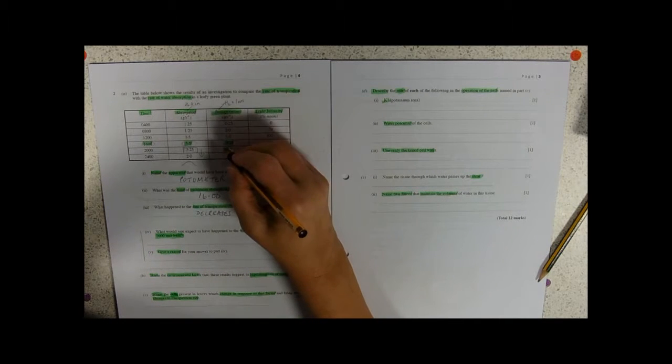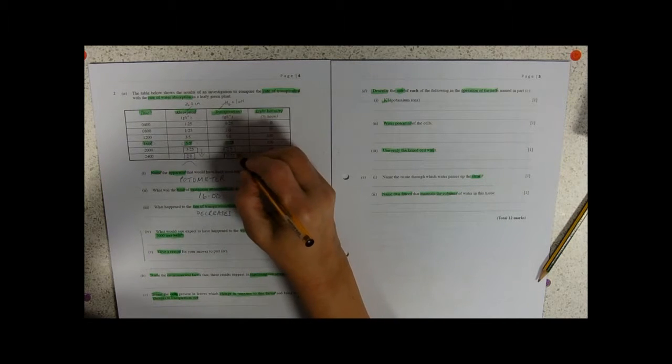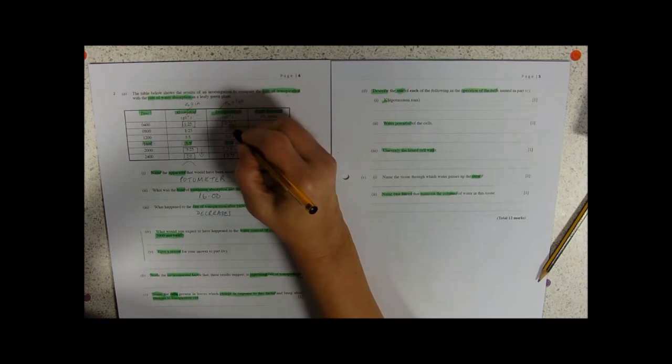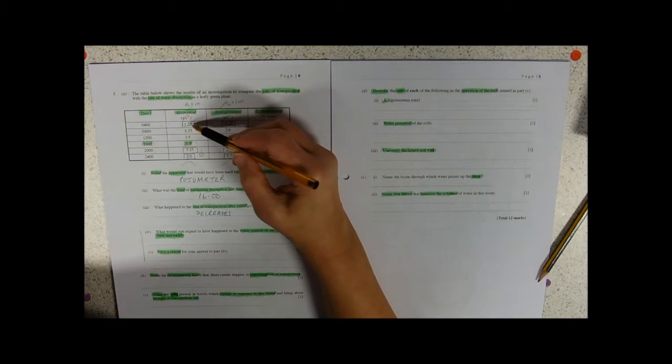Okay. Water content of the leaves between 8 and 4. So I'm looking here, here, and here. So this is water in.